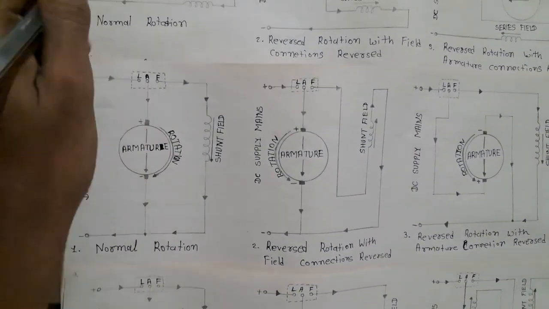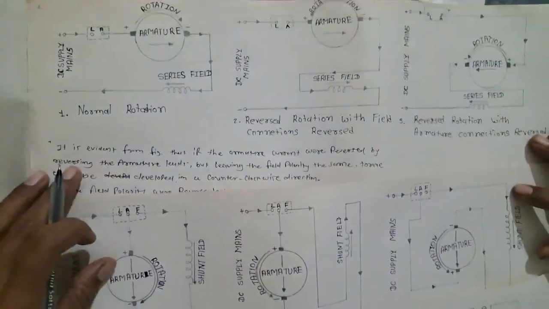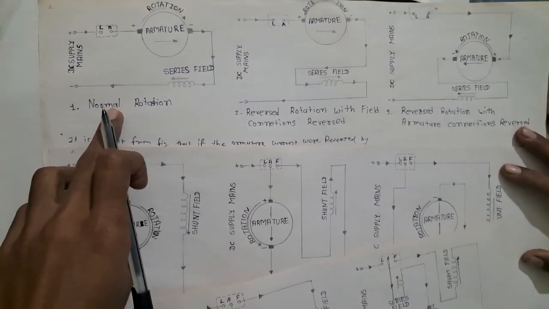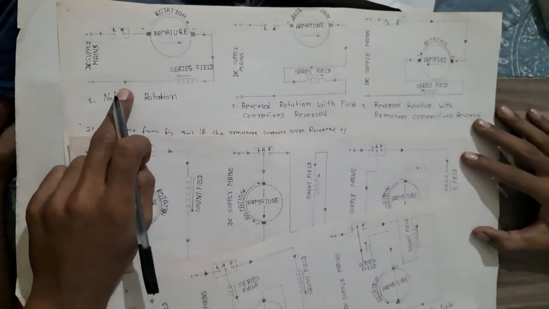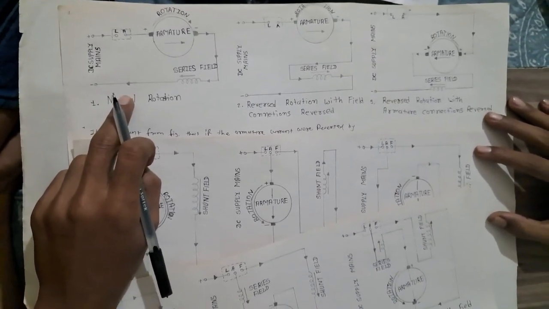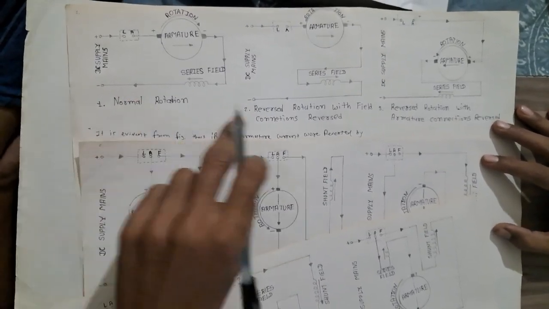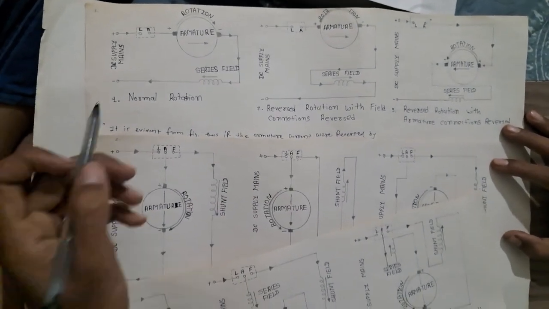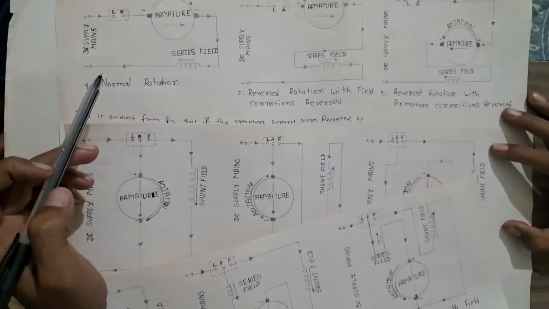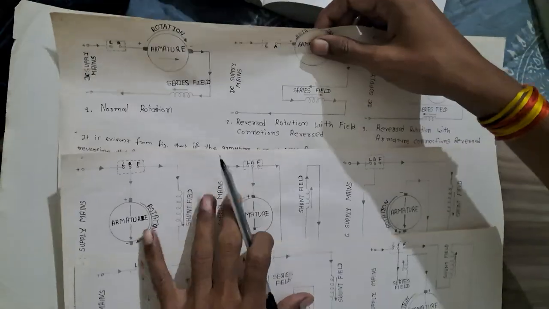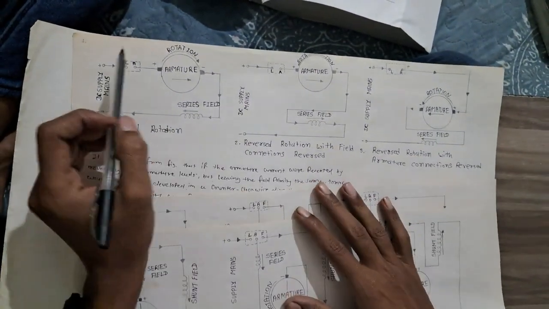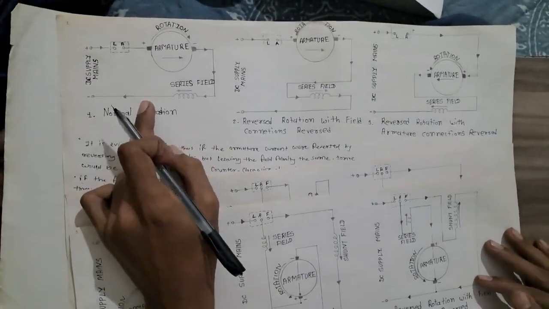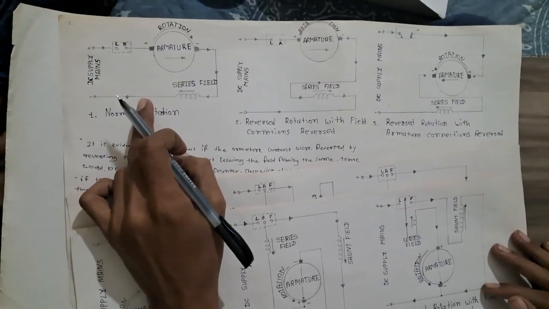This is our first figure, which illustrates a DC series motor with the direction of rotation assumed to be clockwise.